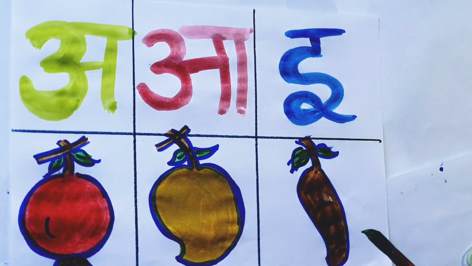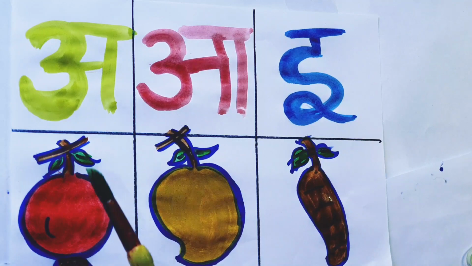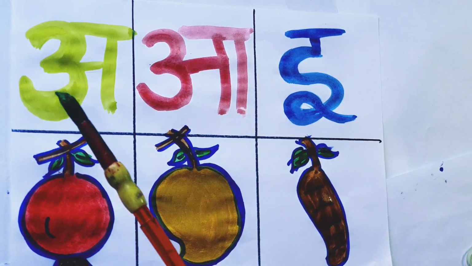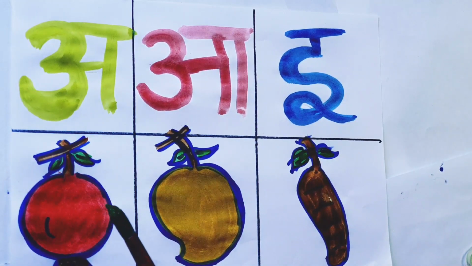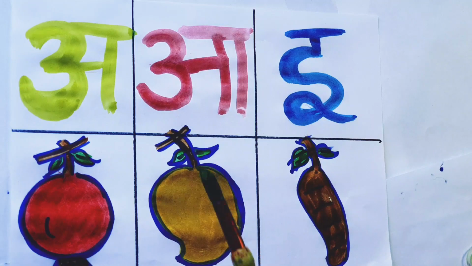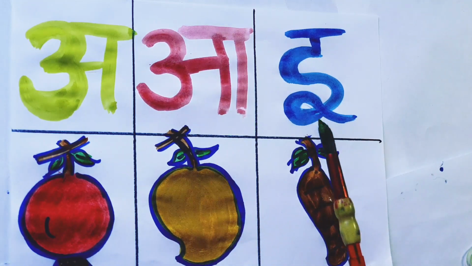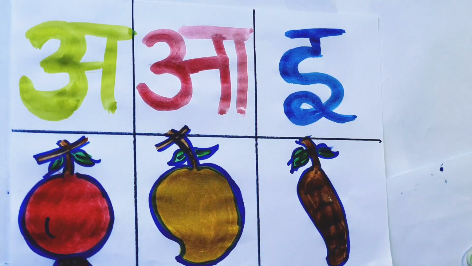Choti se imli. So kids, what we learned today? We learned ae-se-anar. What color we fill in anar? Anar is red color. aa-se-aam. Aam is yellow color. Choti se imli. Imli is brown color.